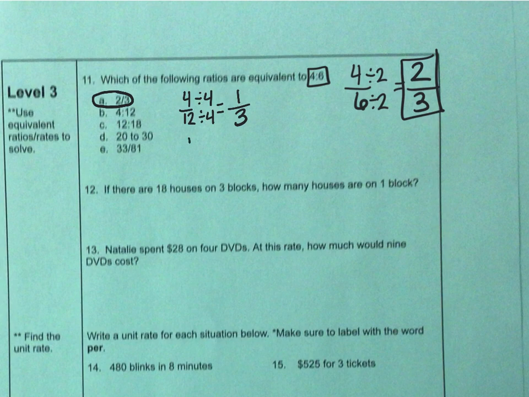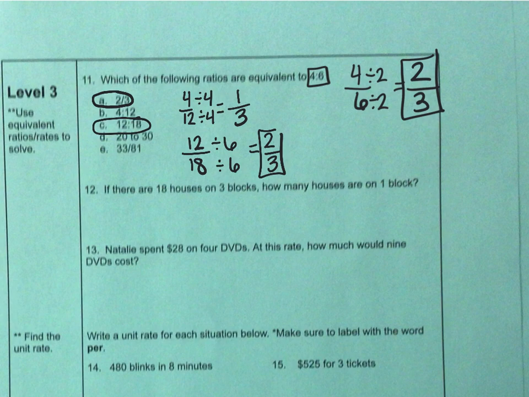Okay? Then I have 12 to 18. These two are both divisible by 6. If you did 2 first, that's okay. You would just hopefully still do 3 to get it fully simplified. 12 divided by 6 is 2. 18 divided by 6 is 3. So I get that simplified ratio of 2 to 3, which is exactly what I wanted. So I'm going to again circle that one.